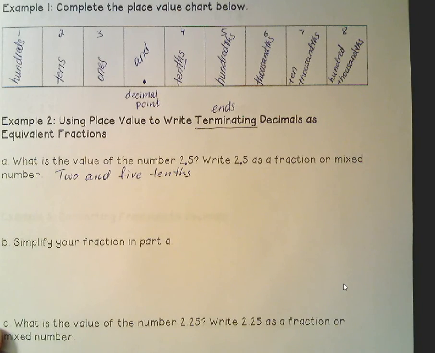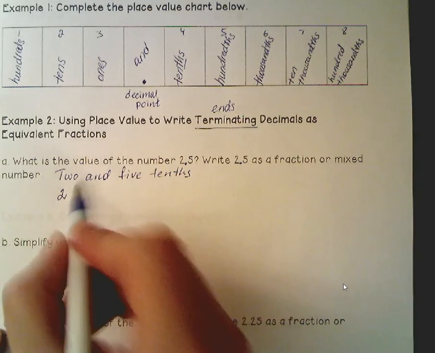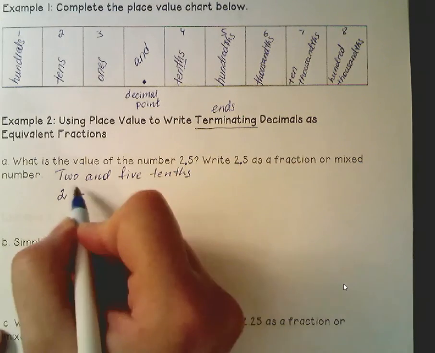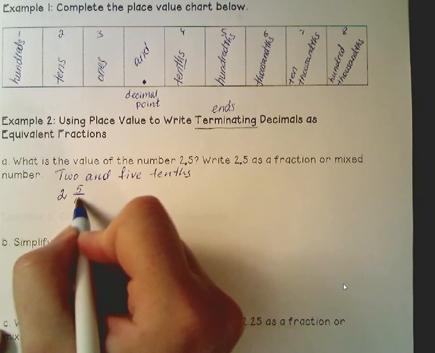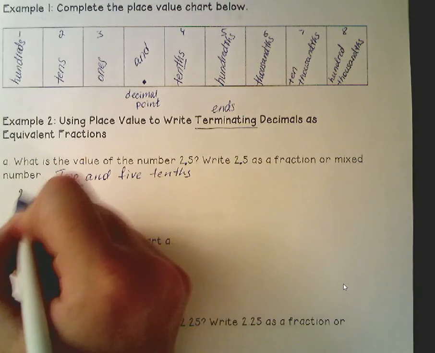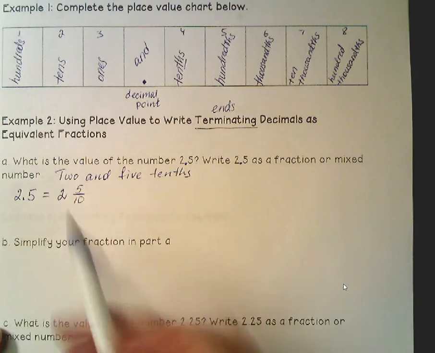How do I write 2 and 5 tenths? 2 is a 2, and will be our fractional bar. 5 tenths, 5 out of 10. That is the mixed number for 2 and 5 tenths. So 2.5 equals 2 and 5/10.